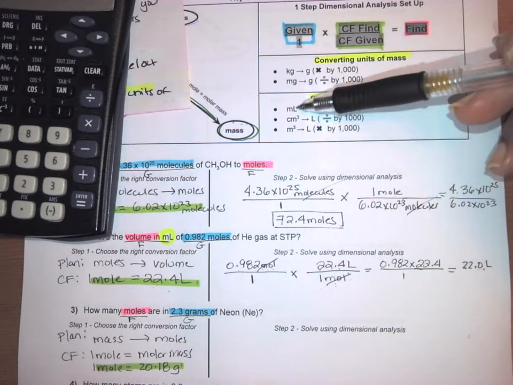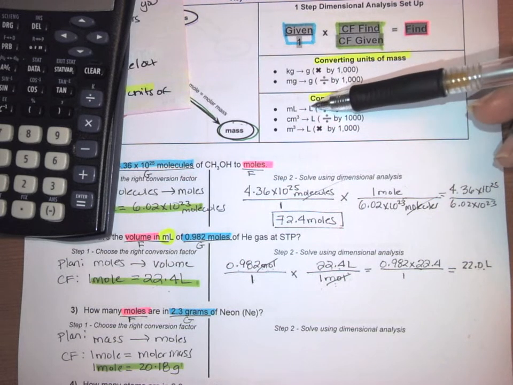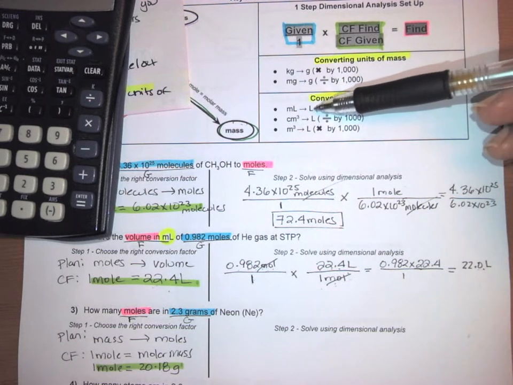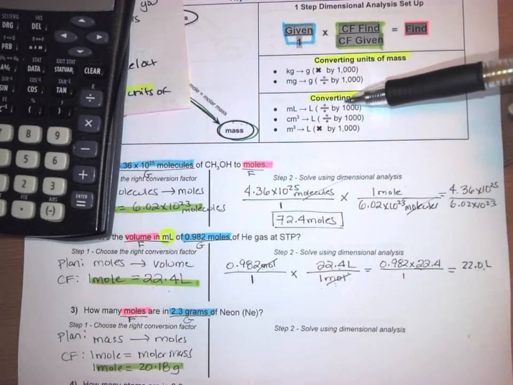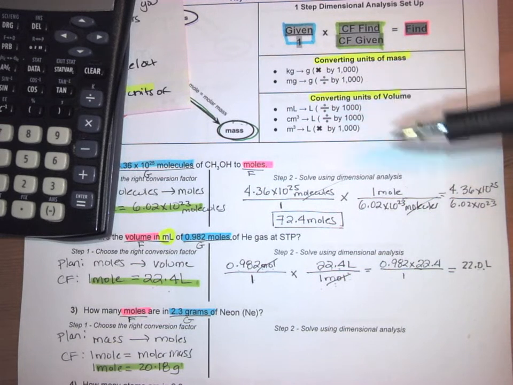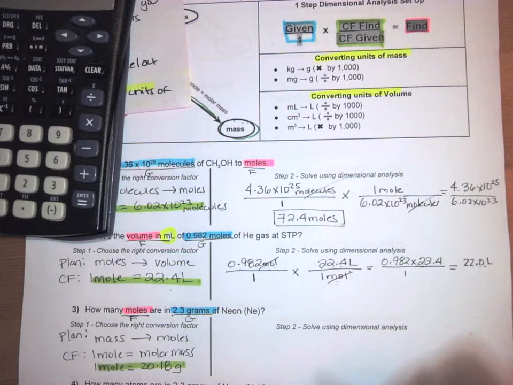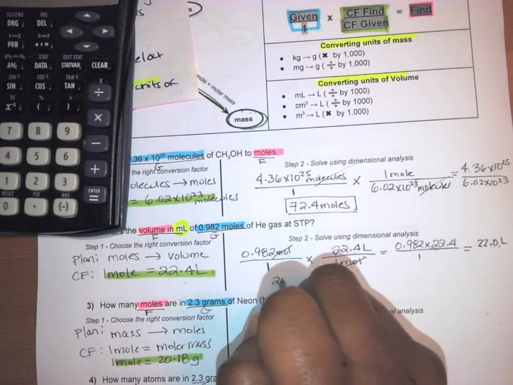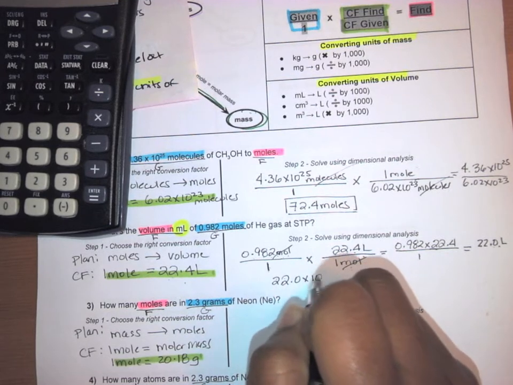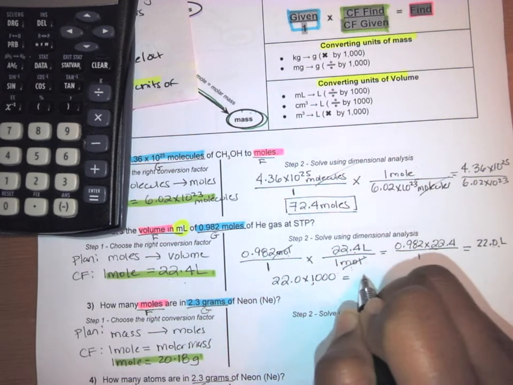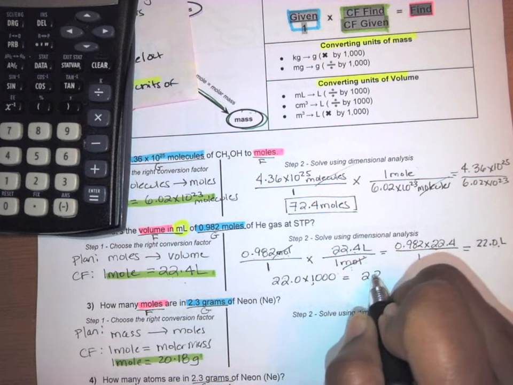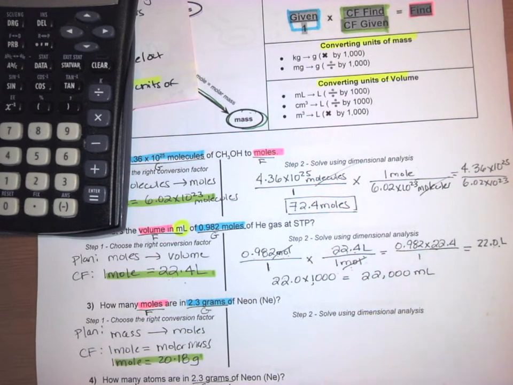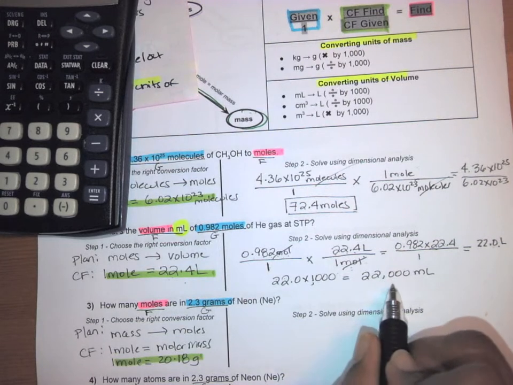Now none of these start with liters, but this one goes from milliliters to liters. To go from milliliters to liters, I have to divide by 1,000. So if I'm going in reverse from liters to milliliters, I'm going to have to multiply by 1,000. So I need to multiply this number by 1,000 to convert into milliliters. So I'm going to do 22.0 times 1,000. And that's going to give me 22,000 milliliters.